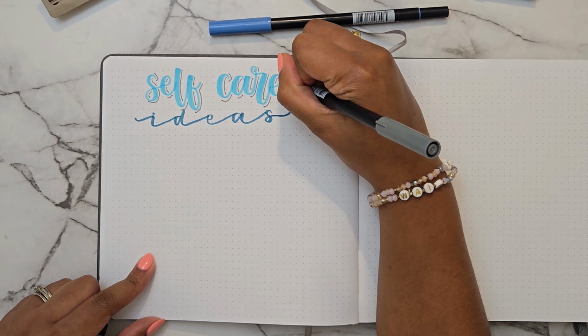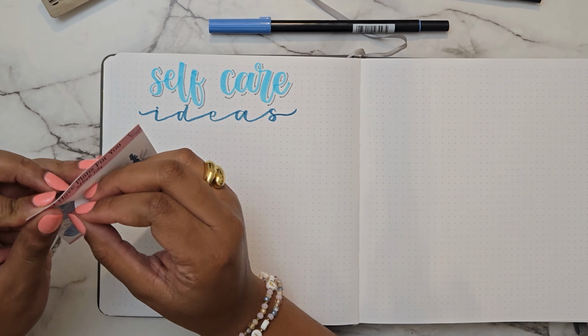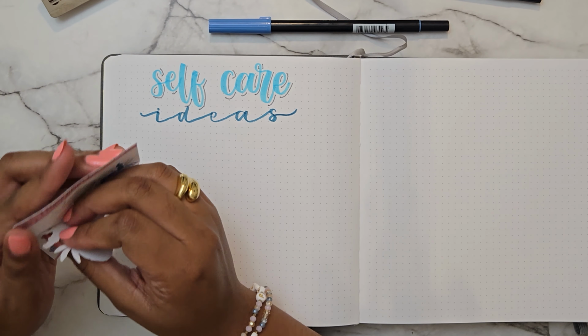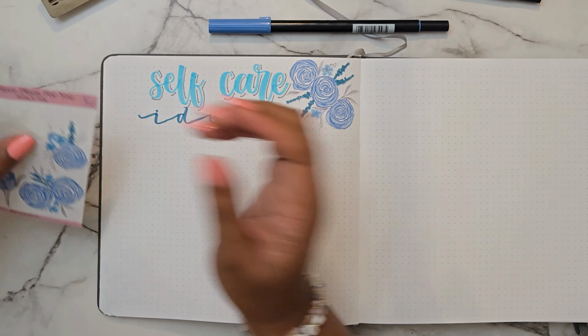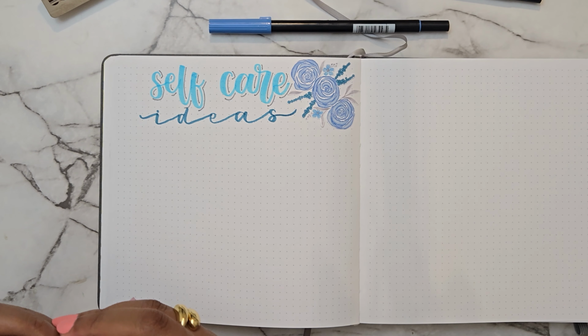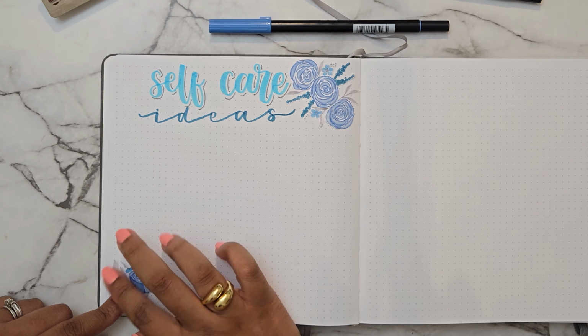I do want to note that this is sped up just a little bit, so you didn't have to sit there and watch me letter and put stickers down in real time. I always note that because I don't want you to feel like you're lettering slow if you're lettering and making this spread along with me.